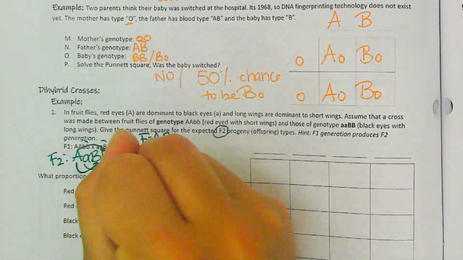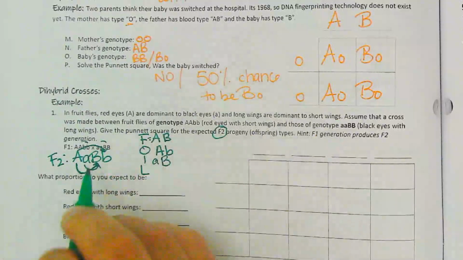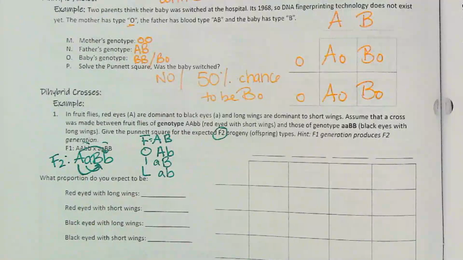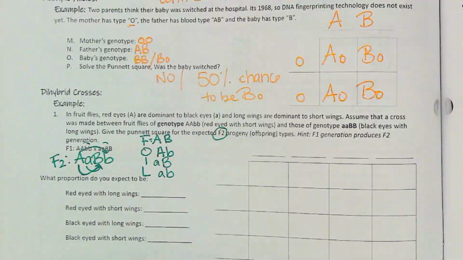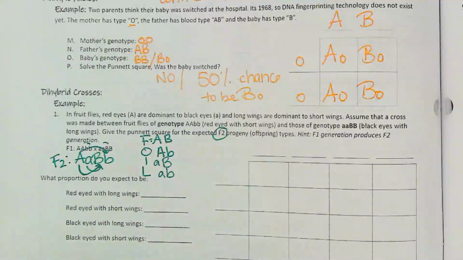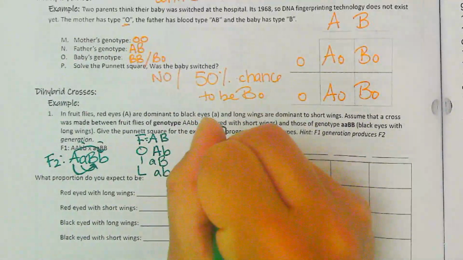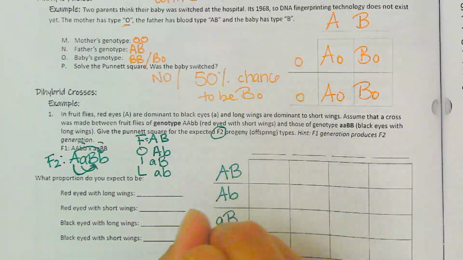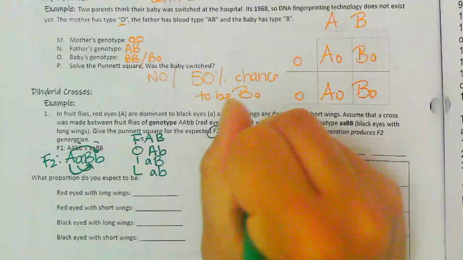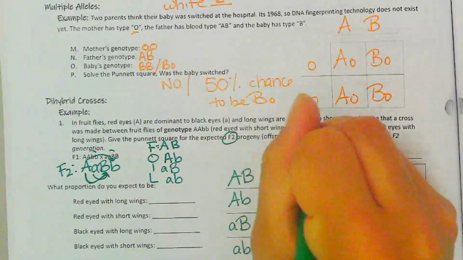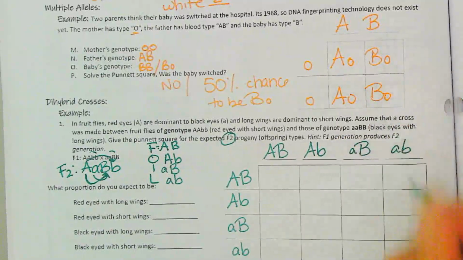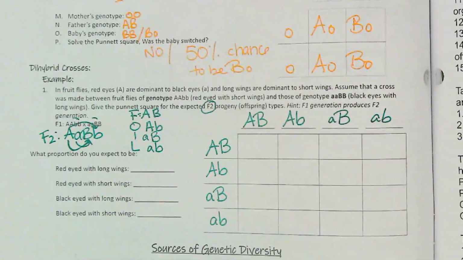Inner 2, lowercase a, capital B. And last, lowercase a, lowercase b. They're going to cross with each other, so I line them up. And I solve it.